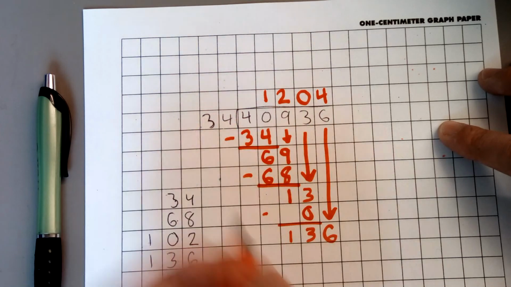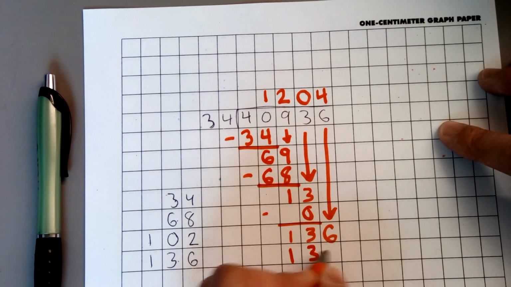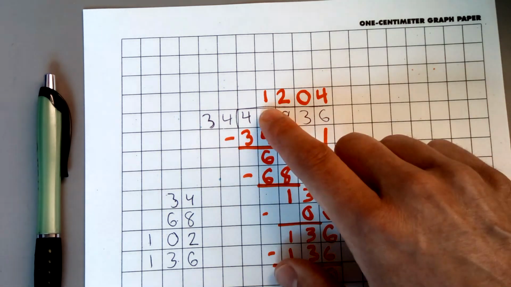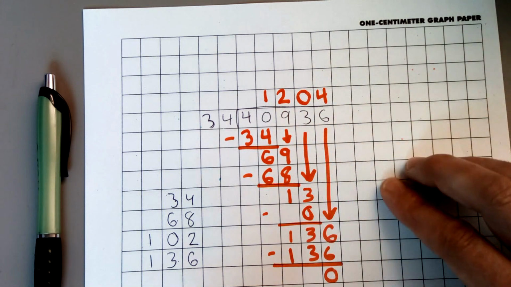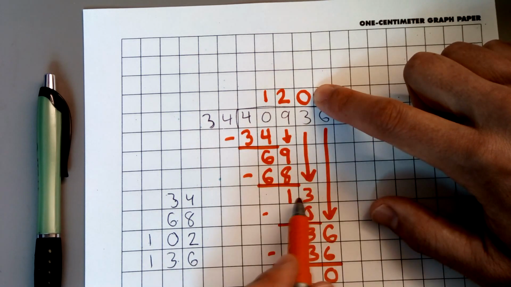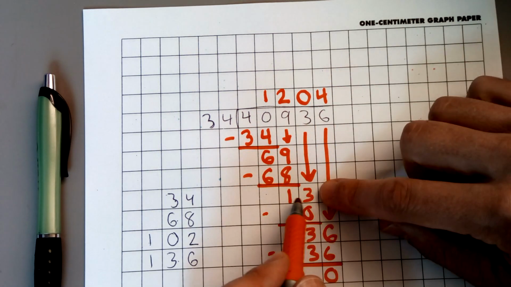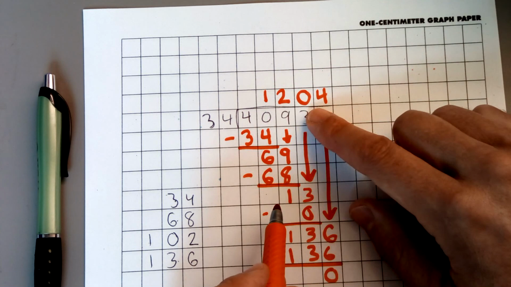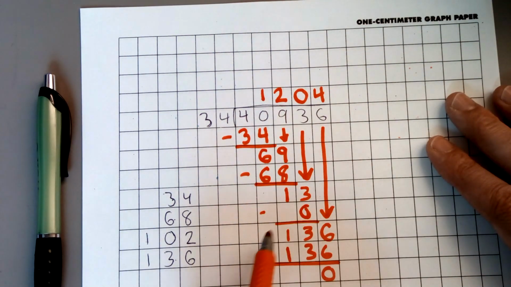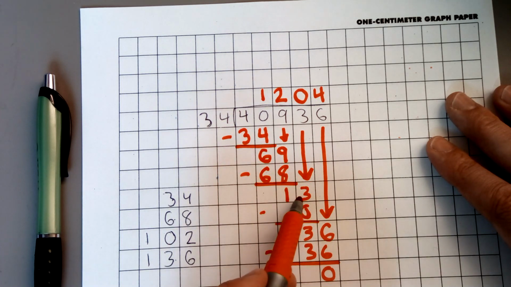4 34s makes 136. And again, we've got a situation where we have no remainder. So that's 1,204. Again, I'll just draw your attention. If we didn't put that 0 here when 34 couldn't fit into 13, we would have got 124 for our quotient, and that's way off. You've got to put that 0 in when your divisor cannot fit into the number that you're dividing.